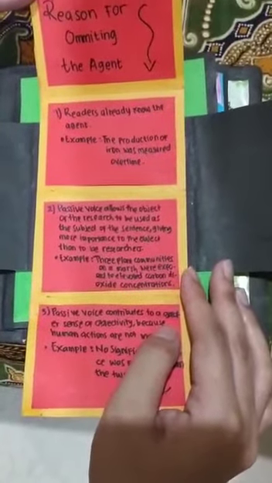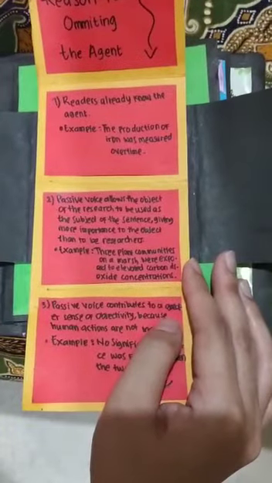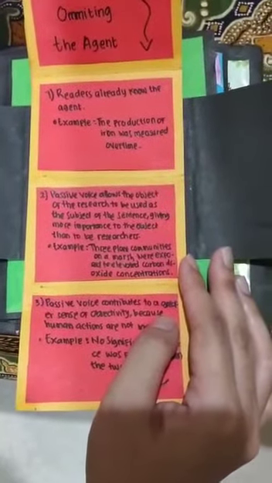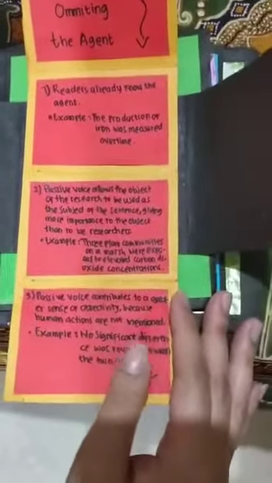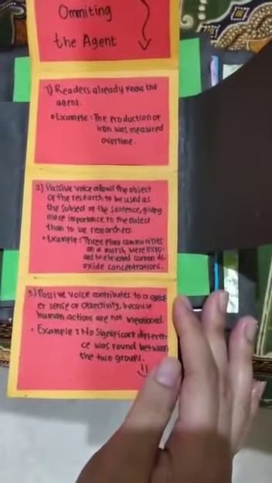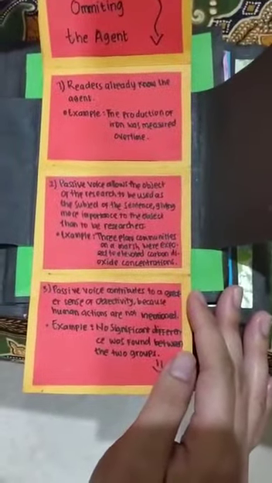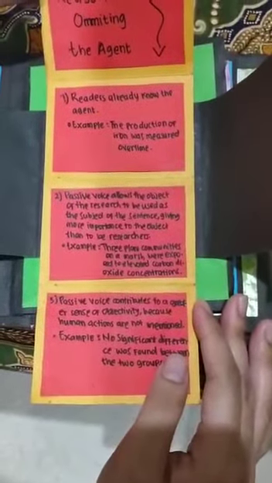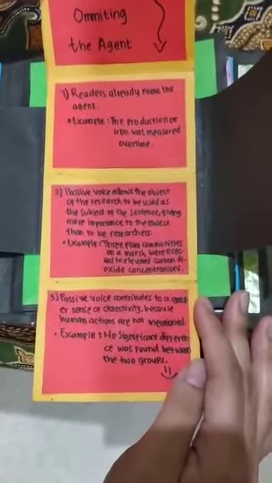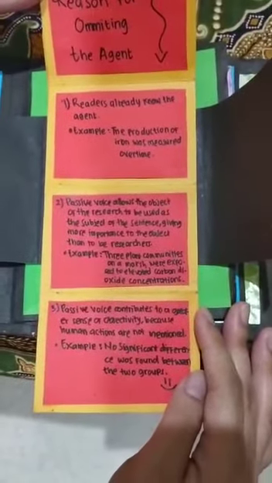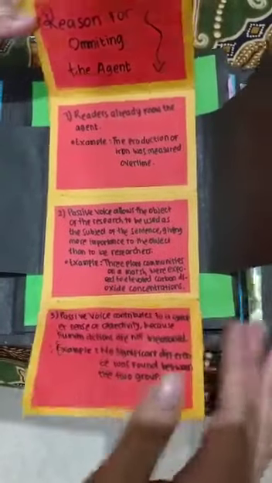For example, three plant communities on a marsh were exposed to elevated carbon dioxide concentrations. And the last is passive voice contributes to a greater sense of objectivity because human actions are not mentioned. For example, no significant difference was found between the two groups.